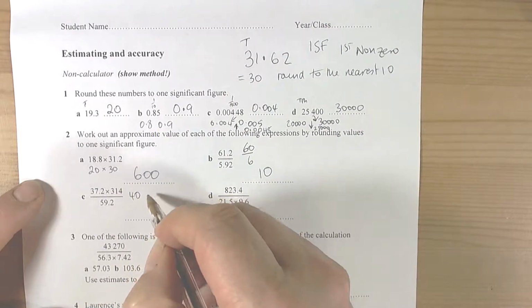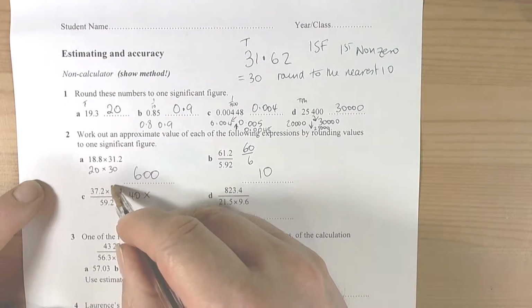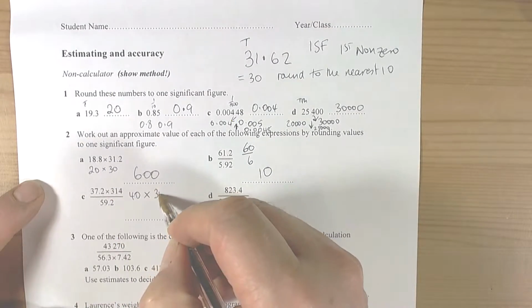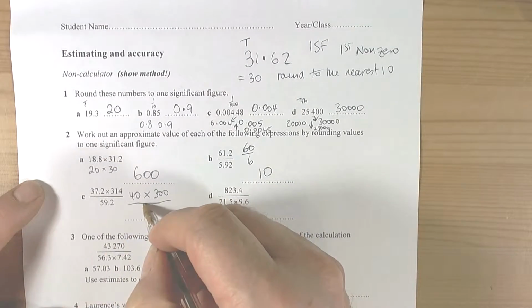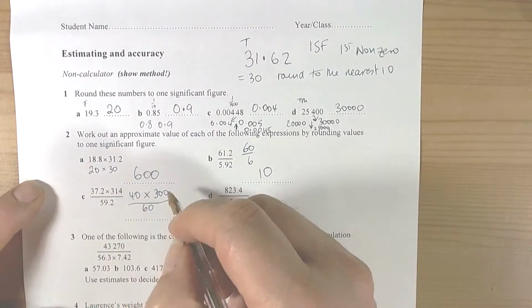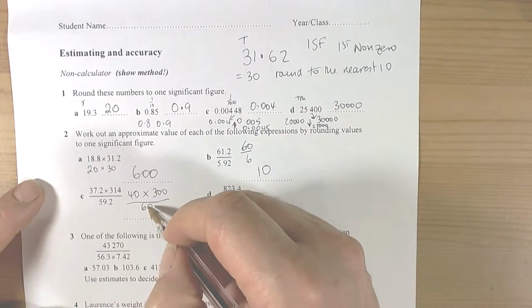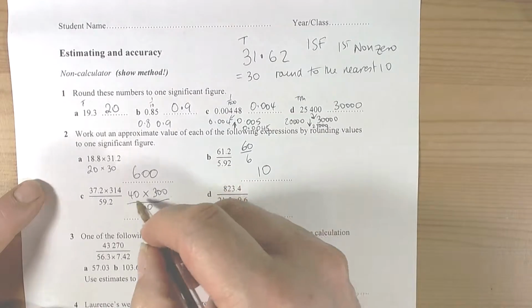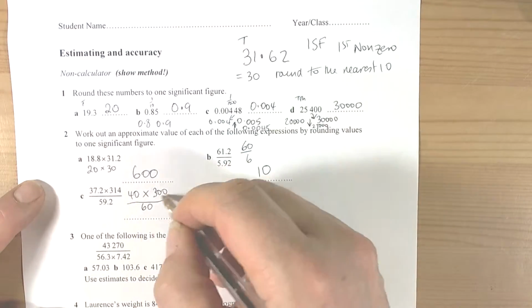To one significant figure, 61.2 is 60, 5.92 is 6, and 60 divided by 6 is 10. 37.2 is close to 40 to one significant figure. 314, well, the 3's in the hundreds column, so it's going to be 300 to one significant figure. And 59.2 is going to be 60 to one significant figure. If we divide all of these by 10, that will give us a smaller calculation to do, but we'll do it in stages.